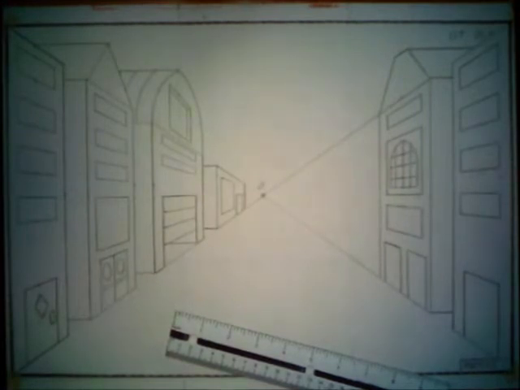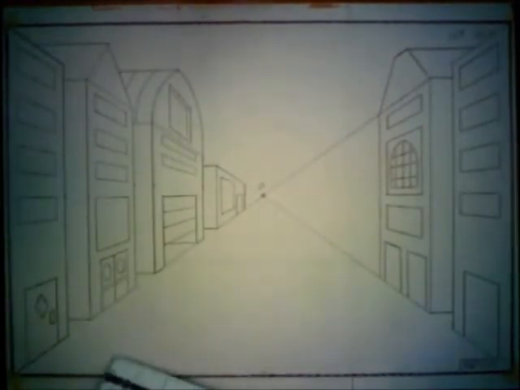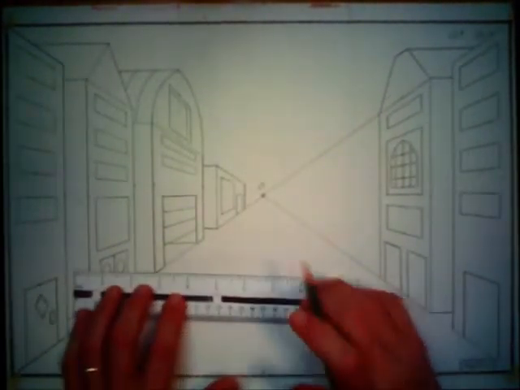Now we're going to move on to the next building, and it looks like we're going to have to make our alleyway slightly narrower as we get farther from us. The buildings will get slightly narrower, or they will appear to. And that's really the illusion we're attempting to create here.